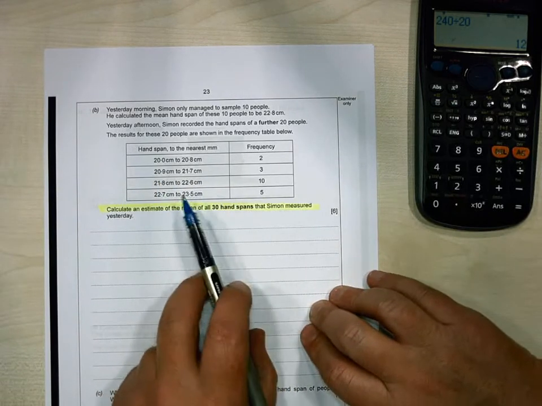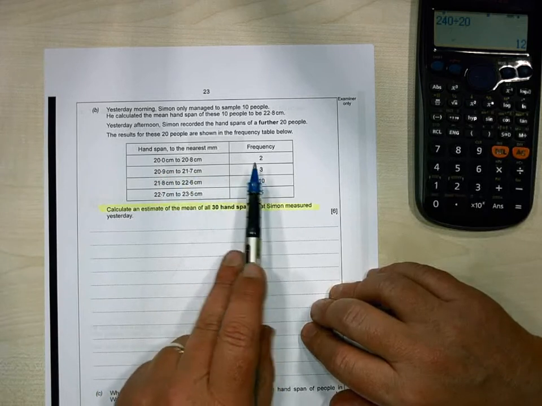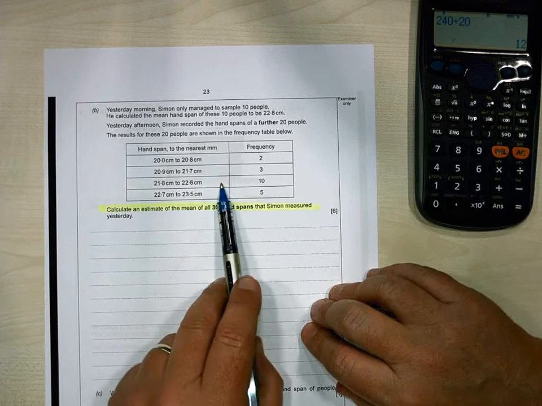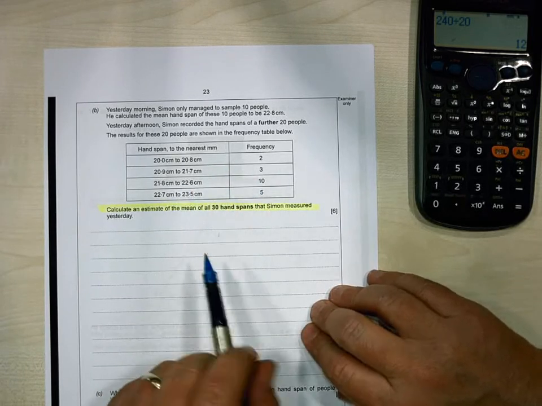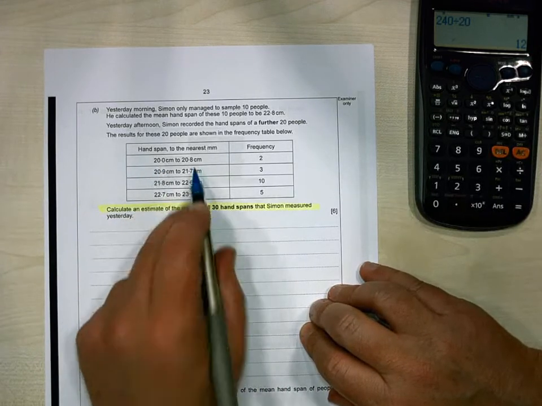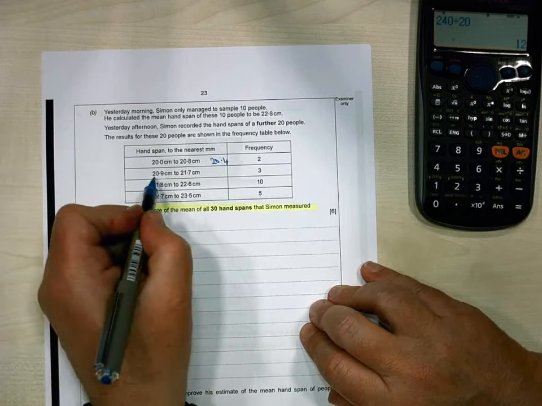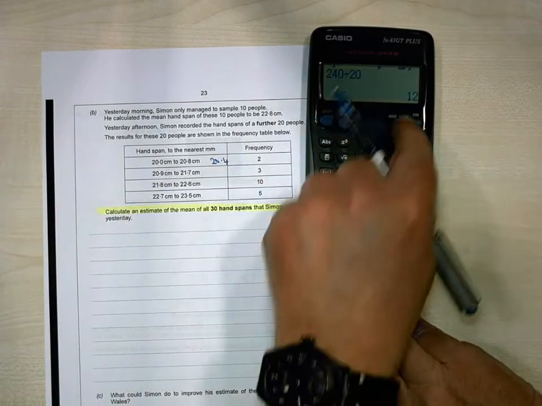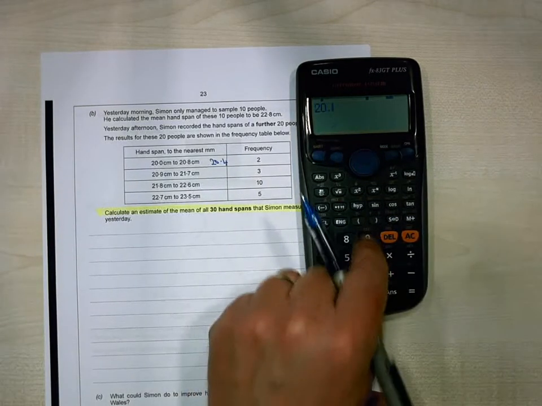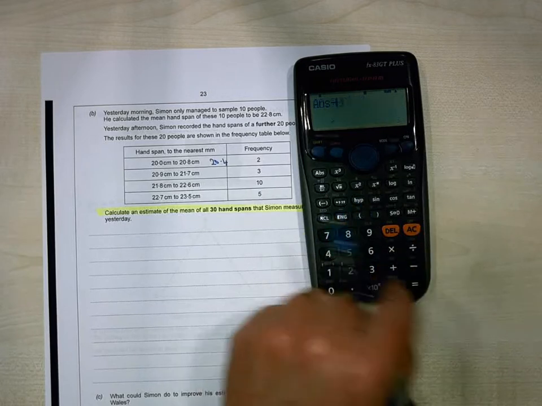As soon as you see in the second half of a calculator paper grouped data like this and the estimate of the mean, it should trigger with you, oh, I need to work out the midpoints and so on. So that's exactly what you need to do. So the midpoint halfway between there and there is 20.4. Halfway between there and there, and if you're not sure, if it's not logical, then you can add the two together, press equals, and then divide by 2.